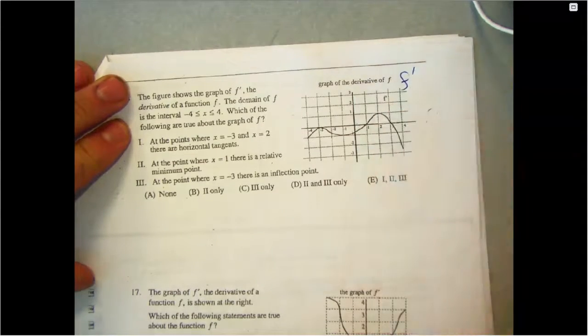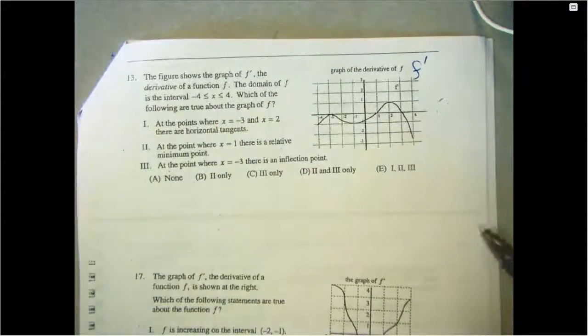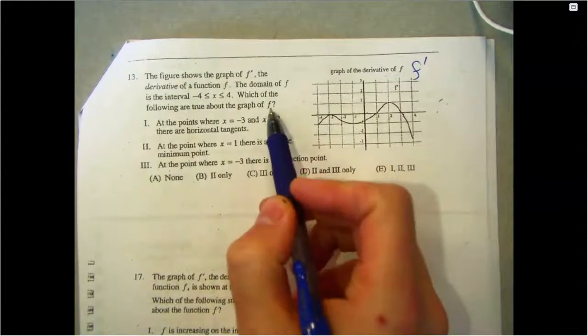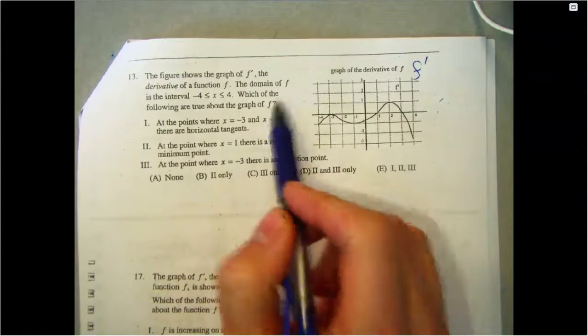This is F prime. Yeah, because it says over here the derivative of that. They're asking you about F, but they're showing you F prime.